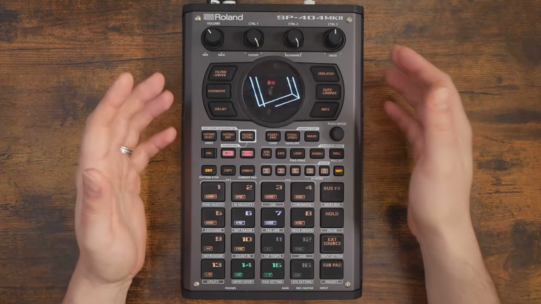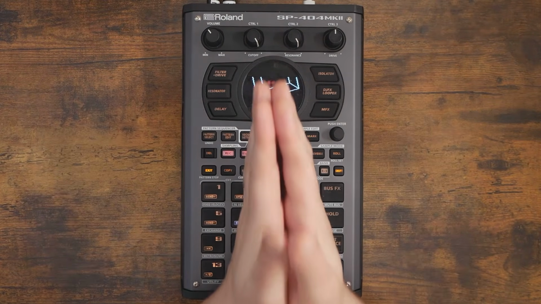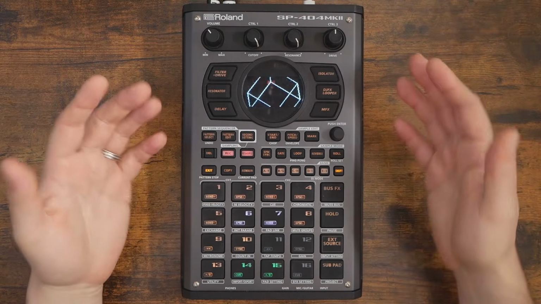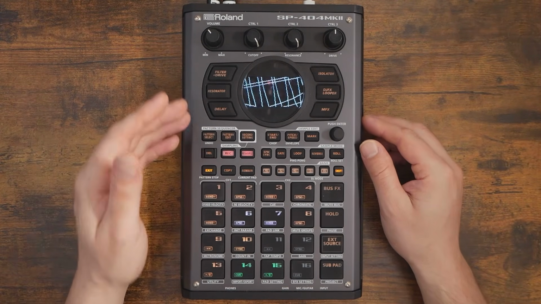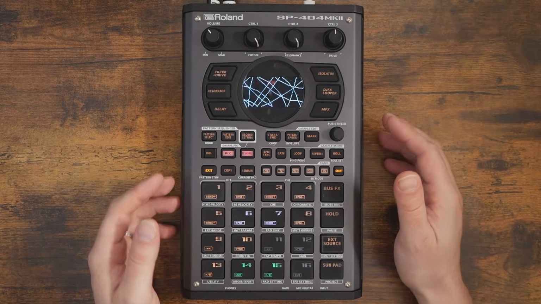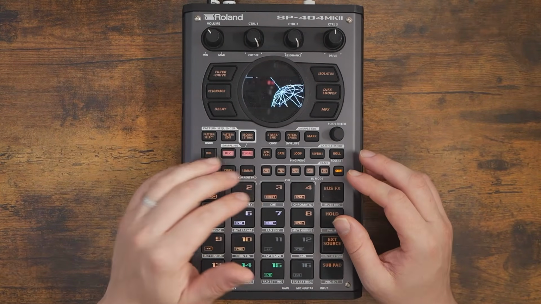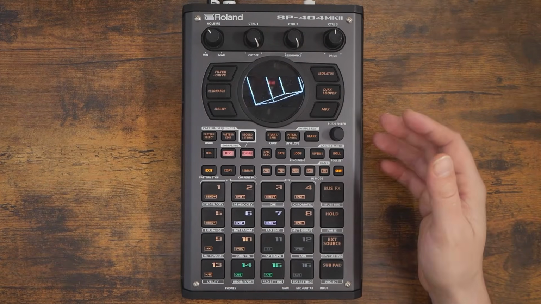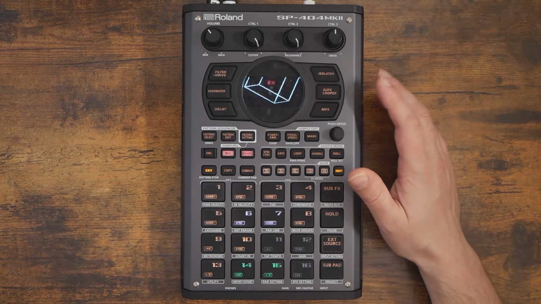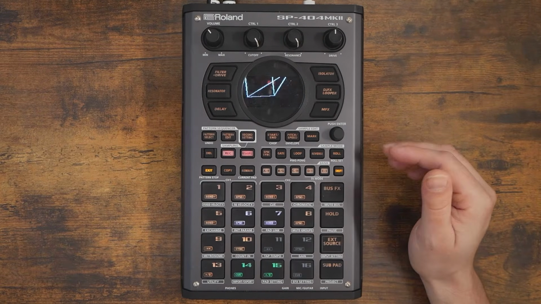So yes, we finally have Sidechain Compression on the SP-404 Mark II. Thank you, Roland. It's not perfect, I'm not gonna lie, but it also goes to illustrate how versatile this device is, because with the resampling workflow and the way patterns and mutes work, it's really gonna be able to shine, especially once people get some time with it under their belt and really start to explore it a bit more.